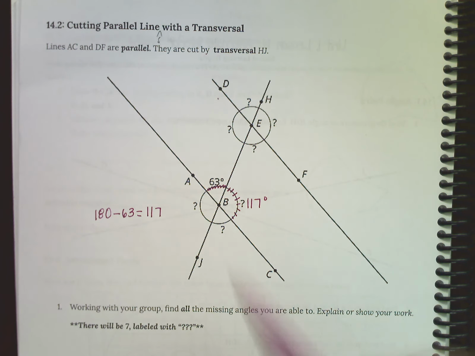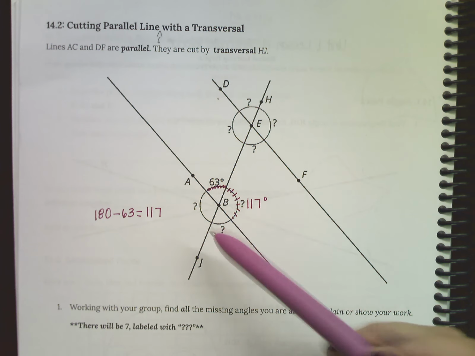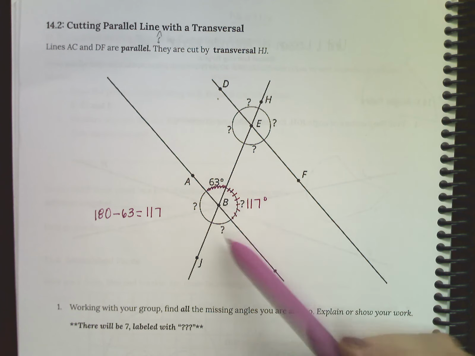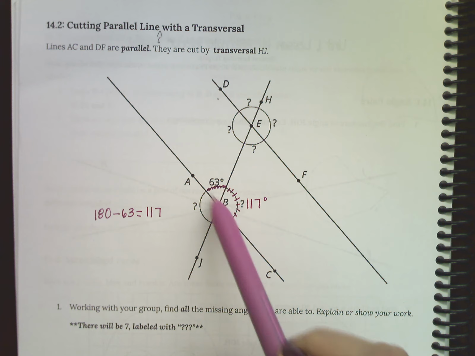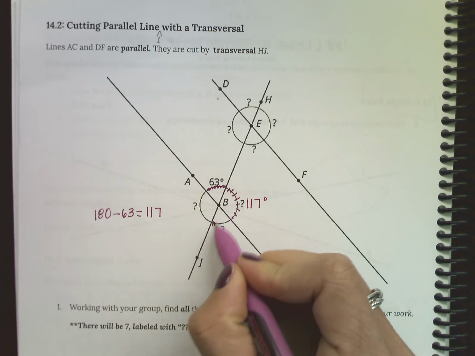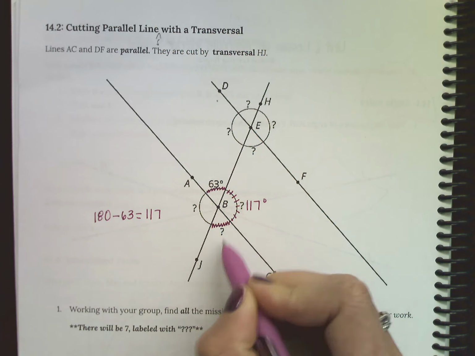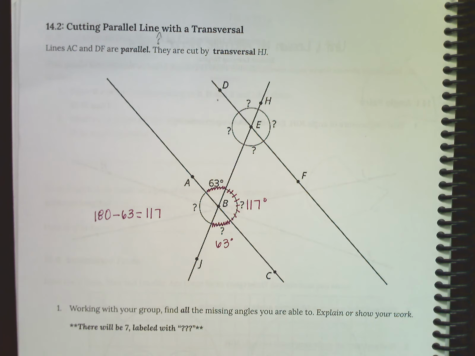Then there's also what we call vertical angles. Vertical angles are angles that are on top of each other or right next to each other like this. So they're opposites. That means this 63-degree angle is the same as this angle right here, which means this question mark is also 63 degrees, and those are called vertical angles.